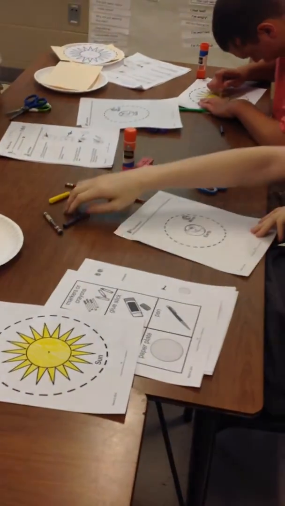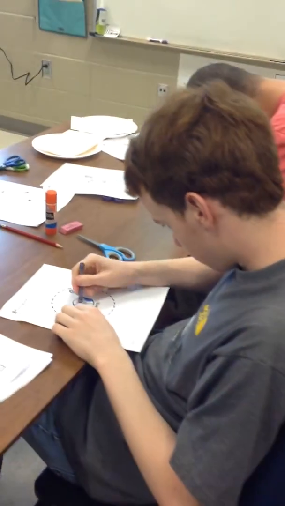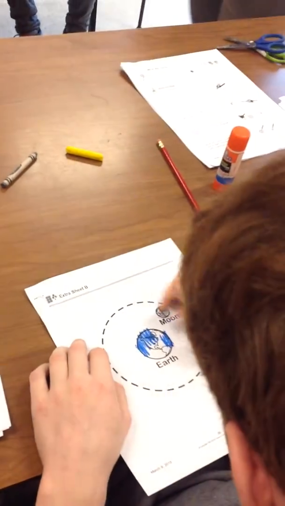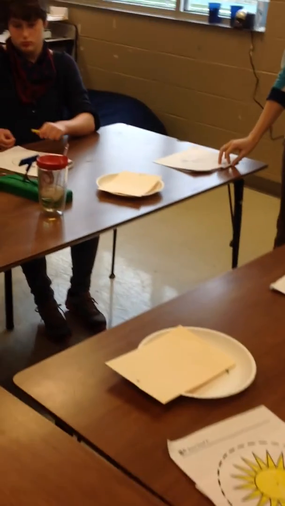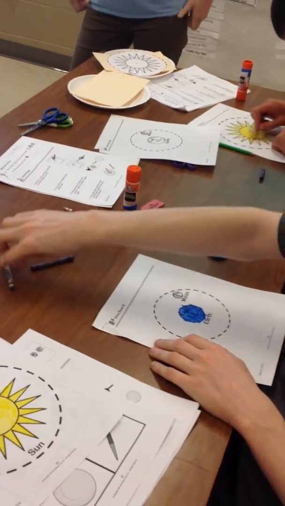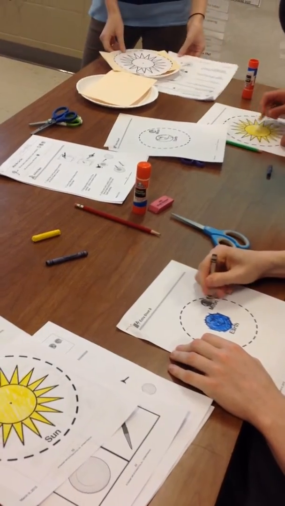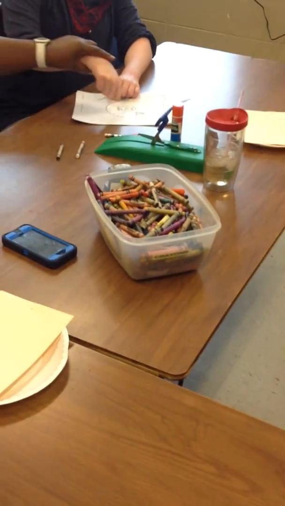Richard, do you want to color the earth and the moon? Yeah, it's good. Earth and moon. Good job.